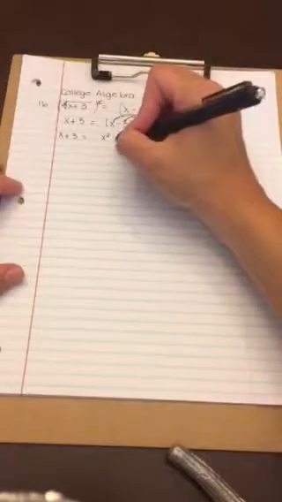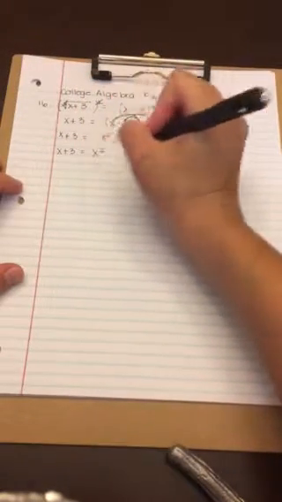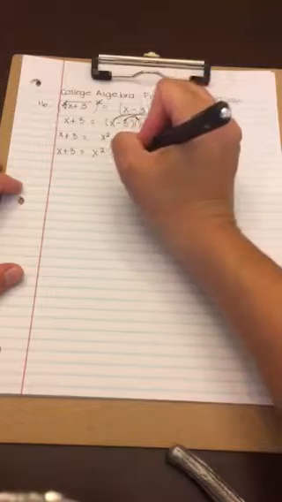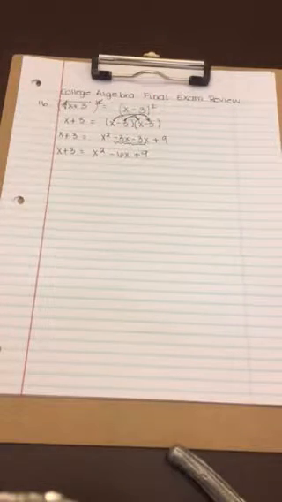So we're going to combine our like terms. So negative 3x minus 3x. So x plus 3 equals x squared minus 6x plus 9. So I notice I have a quadratic function. I have x squared. So whenever I solve quadratic functions, I need to get it in standard form first. So set equal to 0.